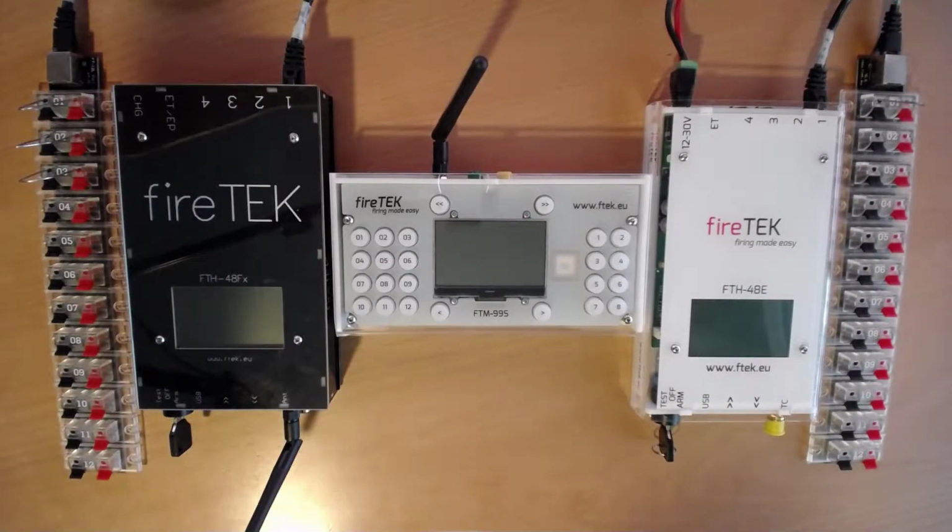Alright, now let's talk about our setup. First we have in the middle an FTM99S remote. On the left, we have a FTH48FX module with one rail connected, and on the right, we have an FTH48E module with one rail connected as well. This is a really interesting and neat setup because it shows that it doesn't matter what generation of fireTEK equipment you have, the error reporting and functionality works the same across all of them.